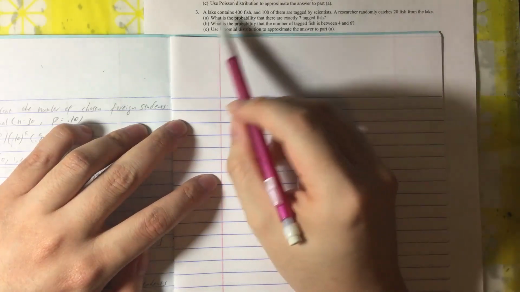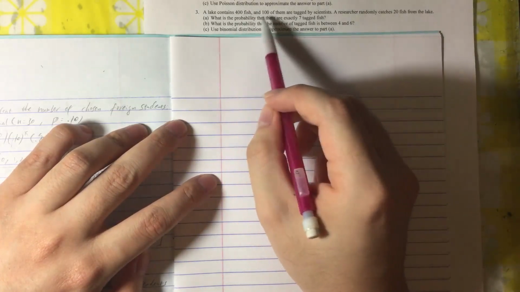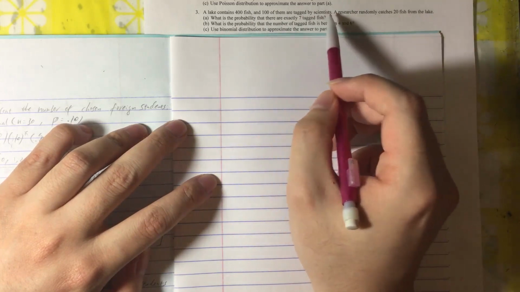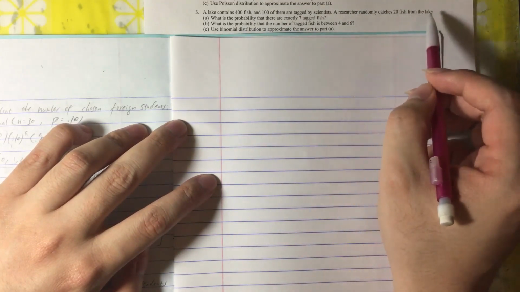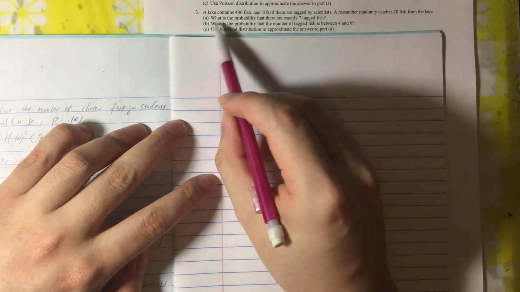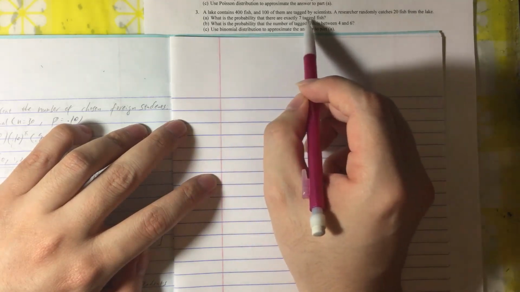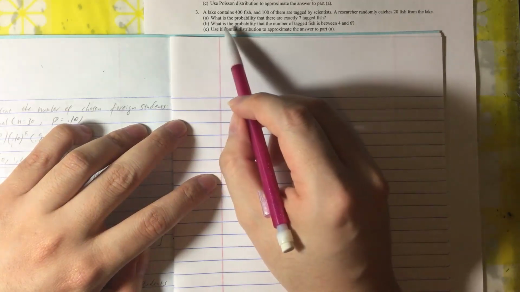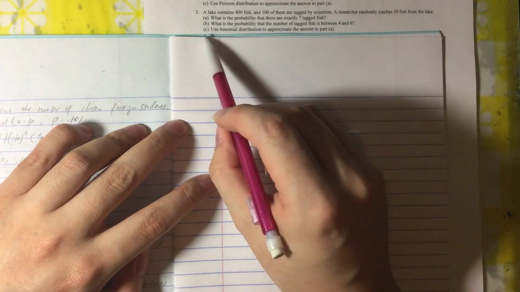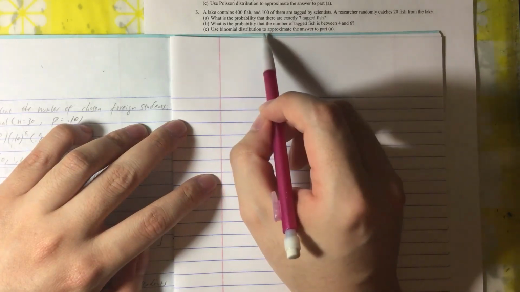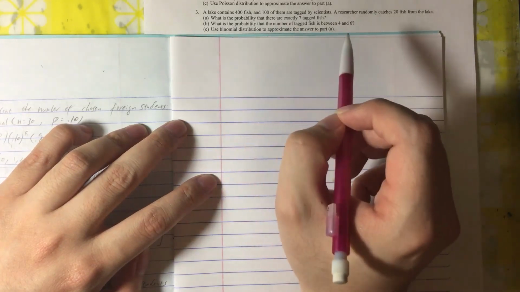Number 3. A lake contains 400 fish, and 100 of them are tagged by scientists. A researcher randomly catches 20 fishes from the lake. Part A. What's the probability that there are exactly 7 tagged fish? Part B. What's the probability that the number of tagged fish is between 4 and 6? Part C. Use binomial distribution to approximate the answer to part A.